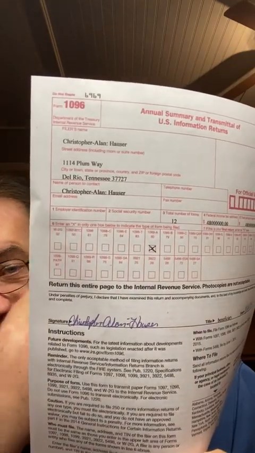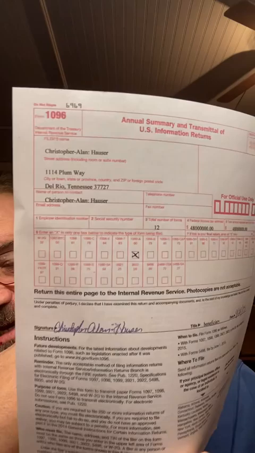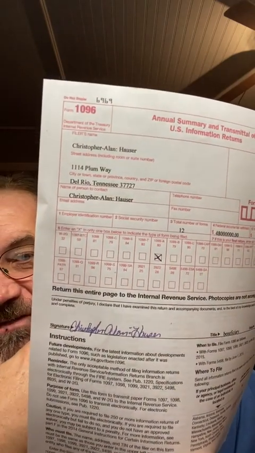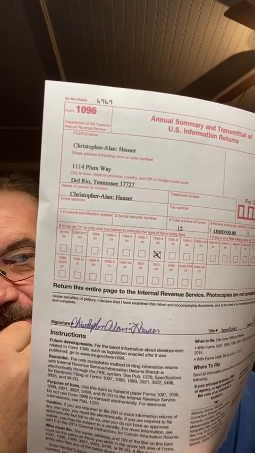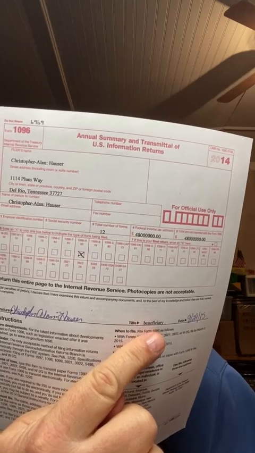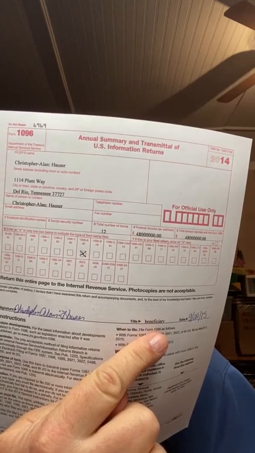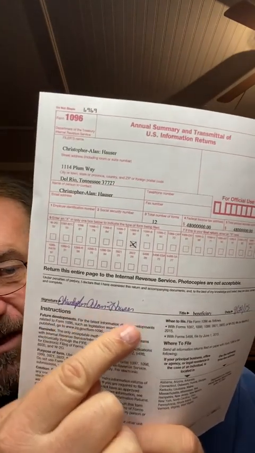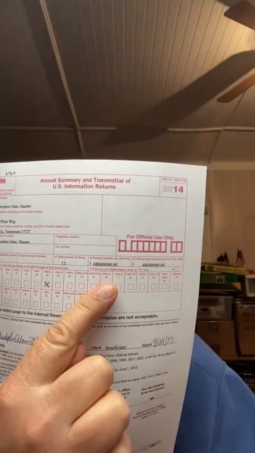If you're doing work for somebody or you're accepting a 1099-A for somebody, you're going to fill it out in your human name. Why? Because you're going to be the beneficiary of the money. For instance, we were the beneficiaries of the $48 million.